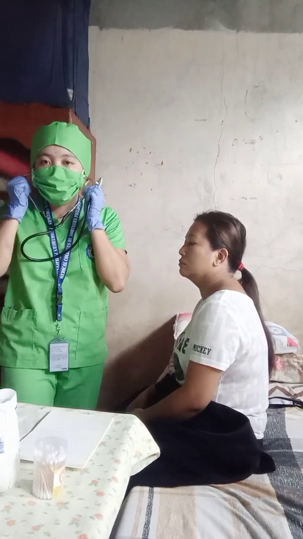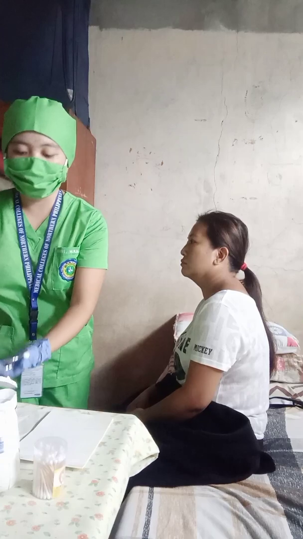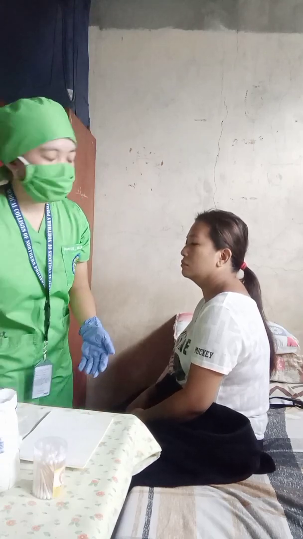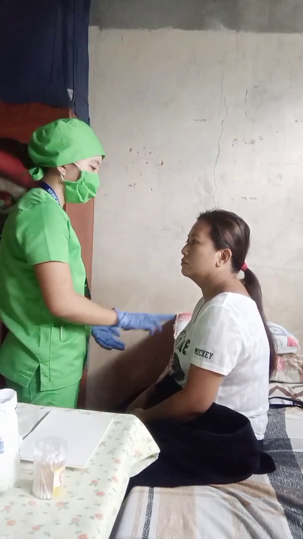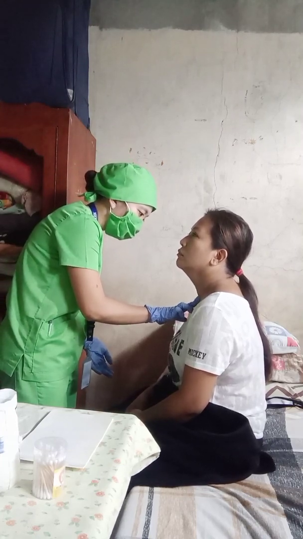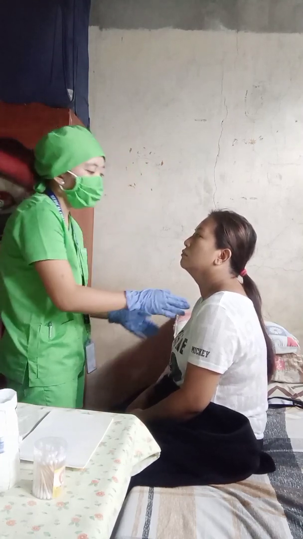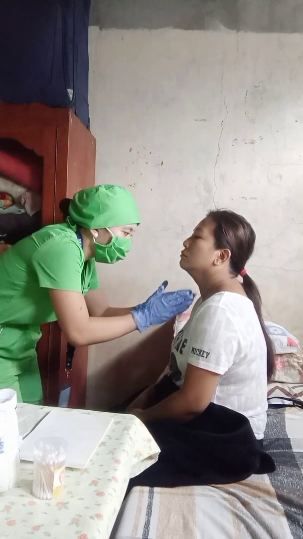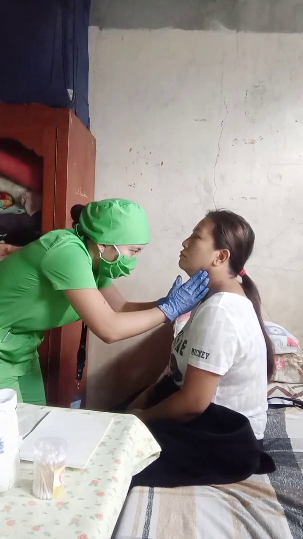Now let's inspect and palpate the trachea of the client. With the use of our 4 fingers, let's place it here. So make sure that the spaces are equal for both sides.